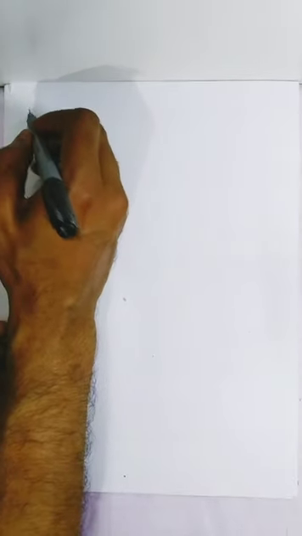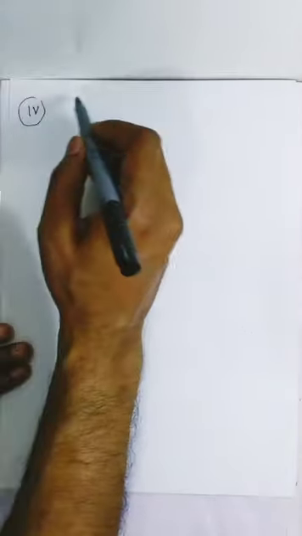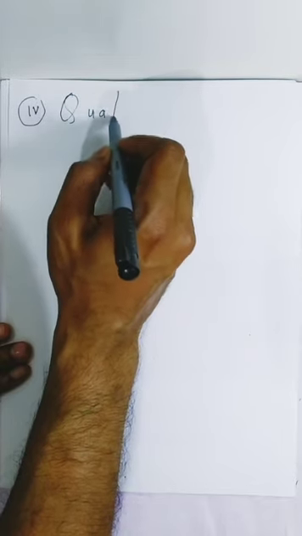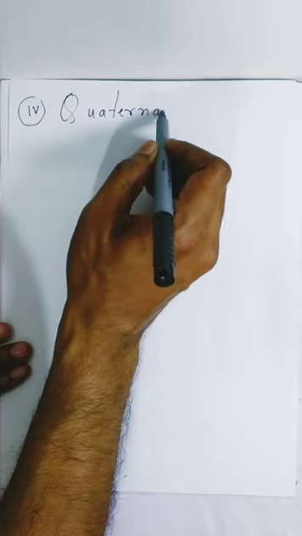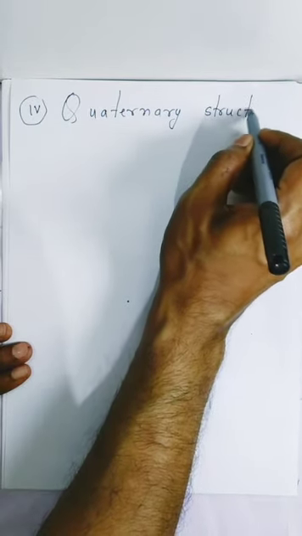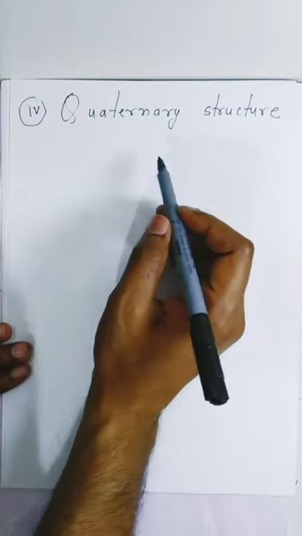Last one, students, is the quaternary structure.